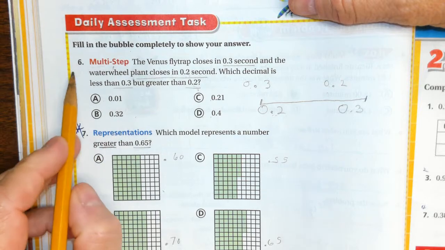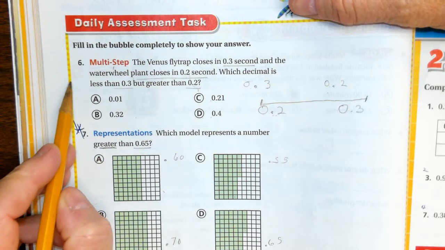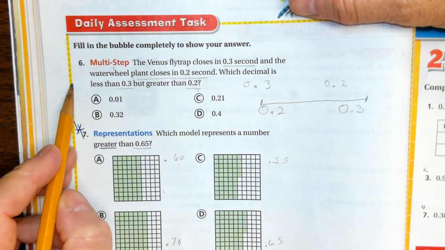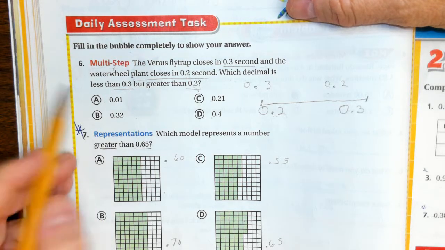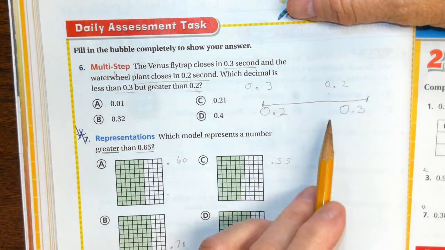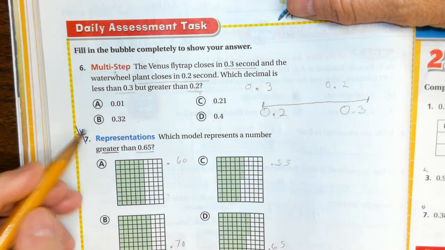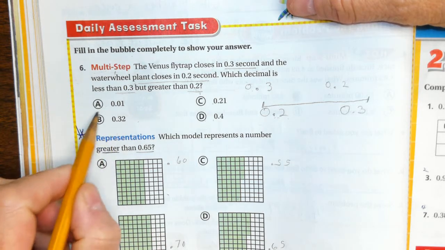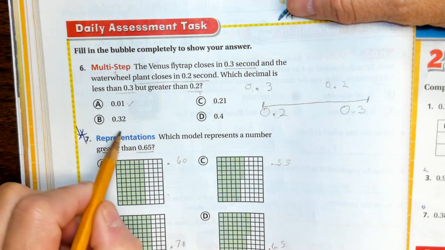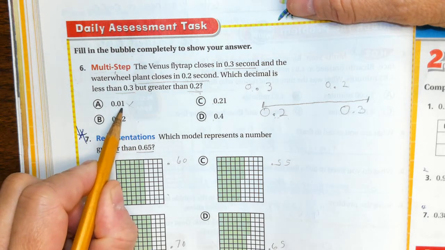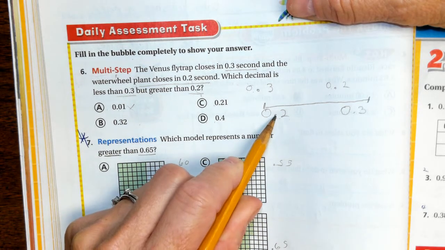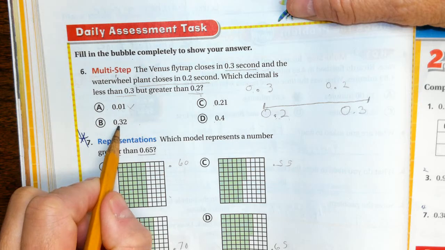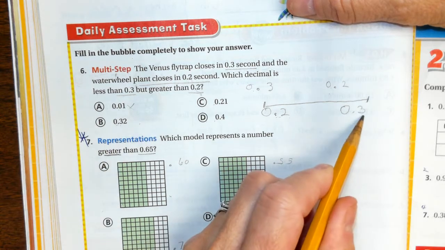Okay. A lot of times when you have a word problem, if you draw a little picture, it will help you keep things clear. You don't need to hold everything in your mind. You can write it down. Okay. So, which is bigger? Well, this is not bigger. Oh, sorry, this is not even as big as 2/10. 32 hundredths, well, that's bigger than 3/10.